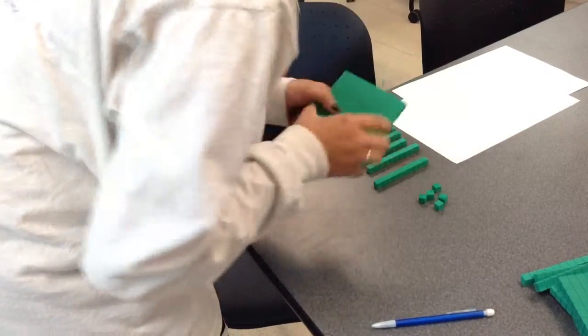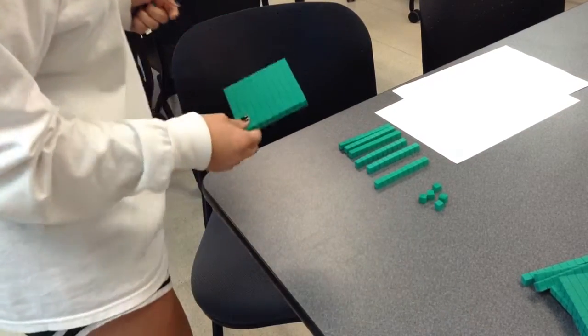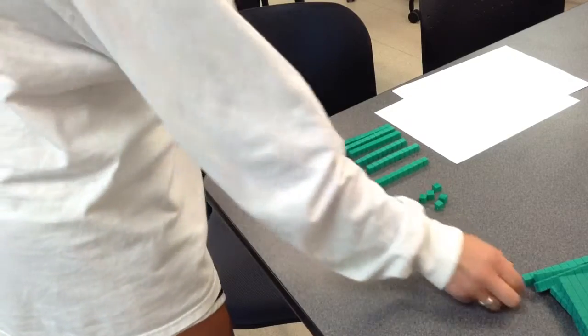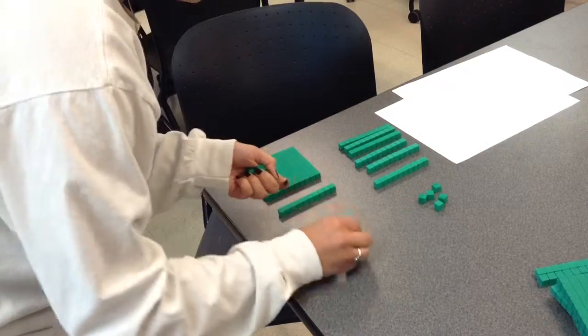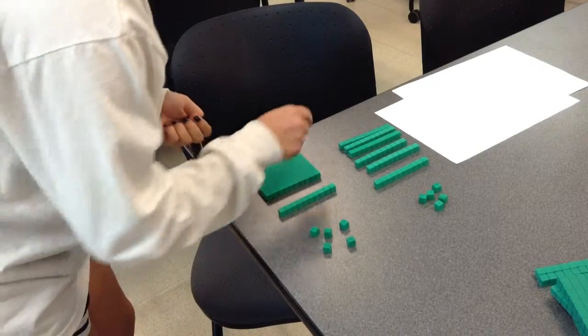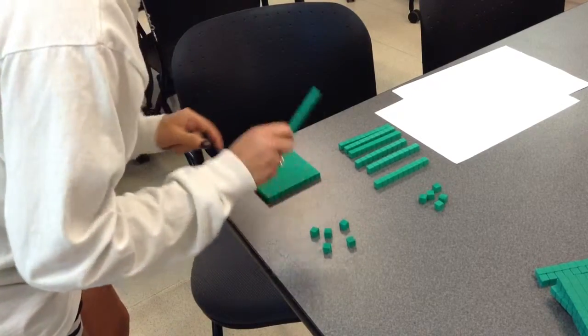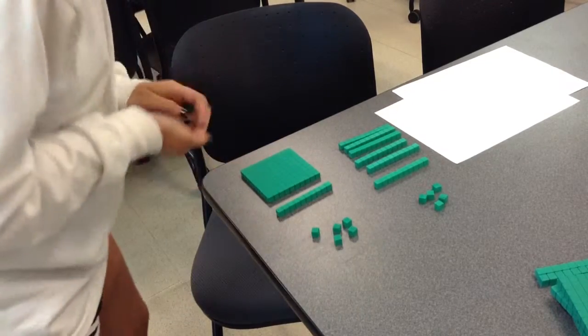Now we're going to add the 115 that she found during her beach vacation. So this is 100. We're going to use a 10, and then we're going to use 5 ones. So you've got 100, 10, and 5, 115 here.